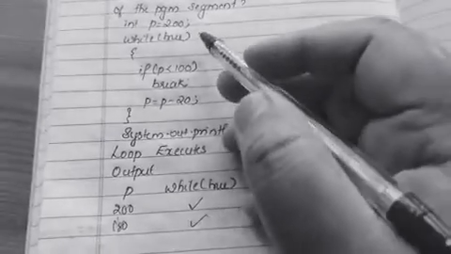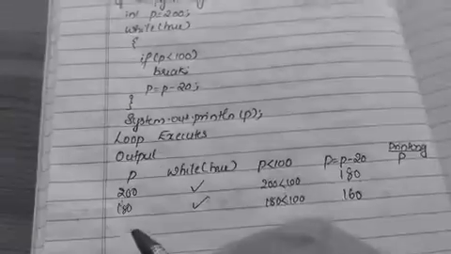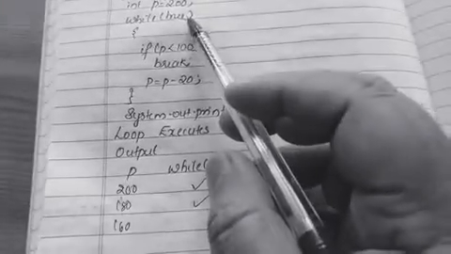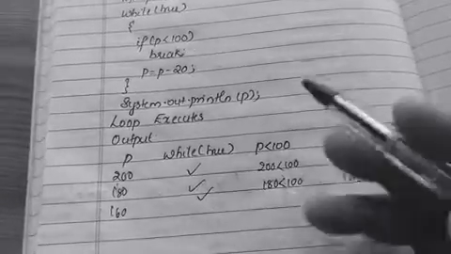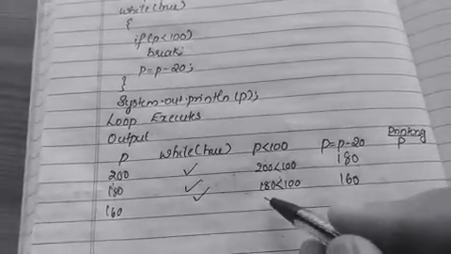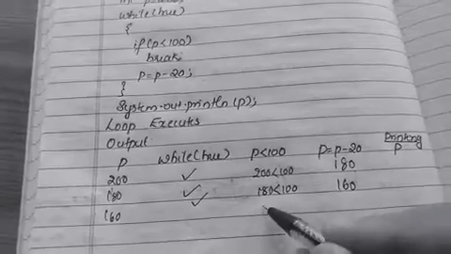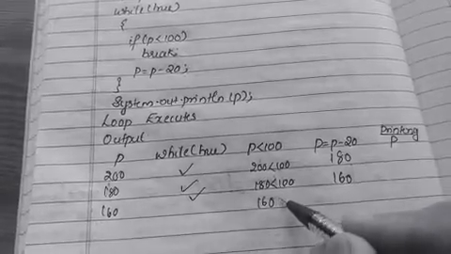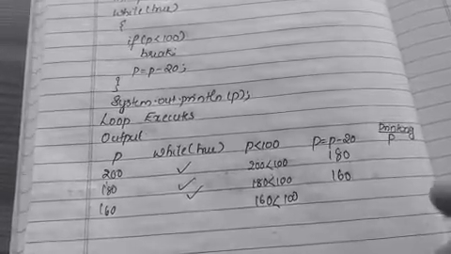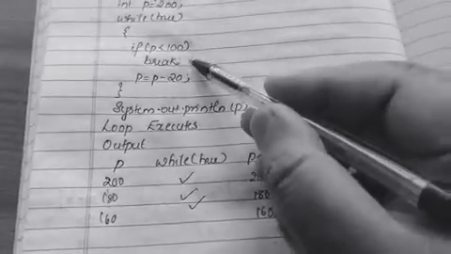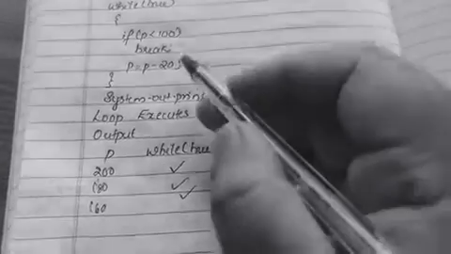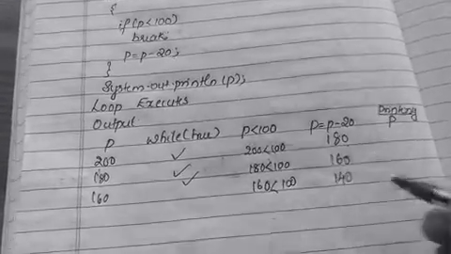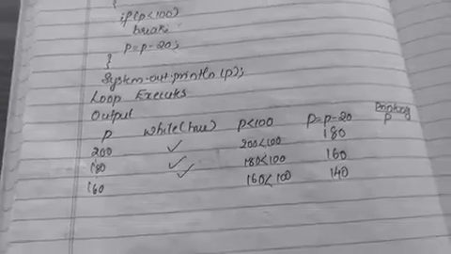We will again go to the loop with the value of P. What is the value of P? 160. Is the condition true? Yes, the condition is true. So we will come inside the loop and check a condition: if P, what is the value of P? It is 160. Is 160 less than 100? No. So we won't execute this break. Then we will come to this particular statement, P equal P minus 20. So the value of P becomes 140, that is 160 minus 20.